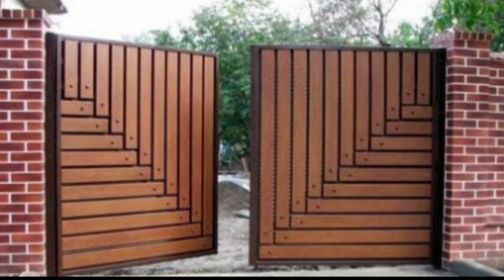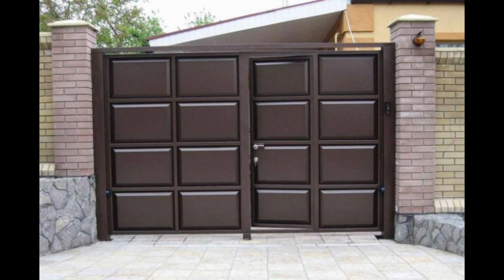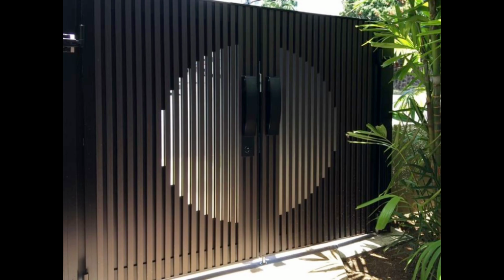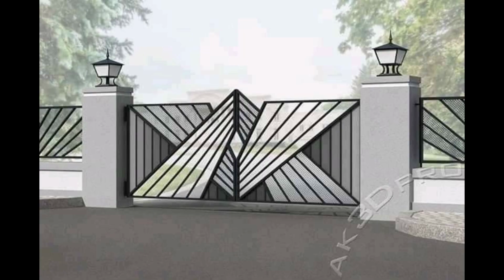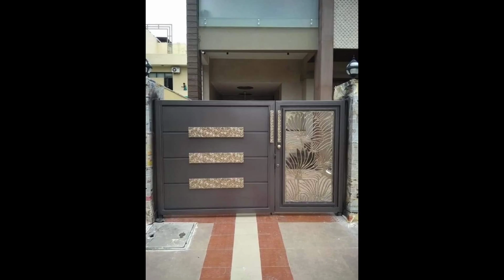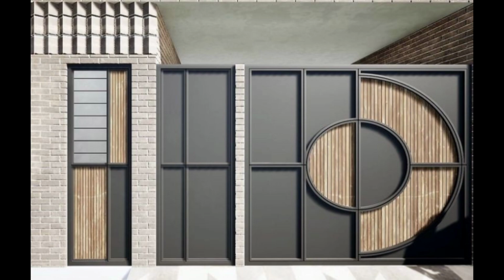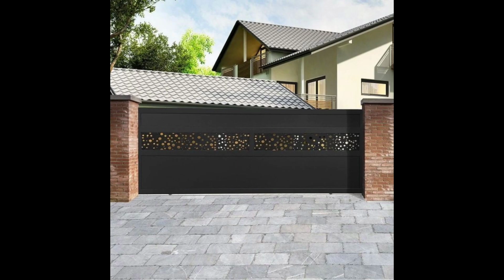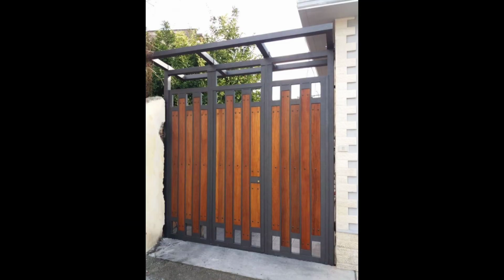aluminium gates, sliding gates, turnstile gates, swing gates, automatic gate, vertical pivot gate, luxurious gate and simple gates, and many more.